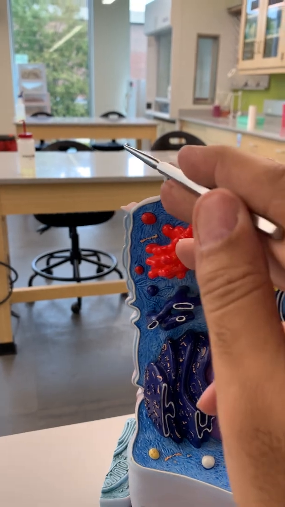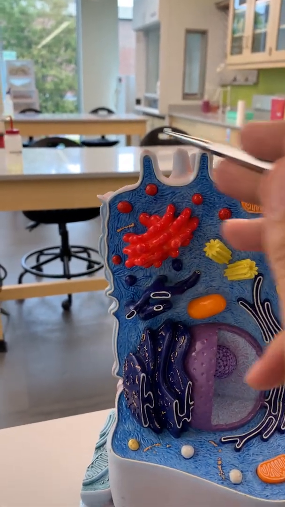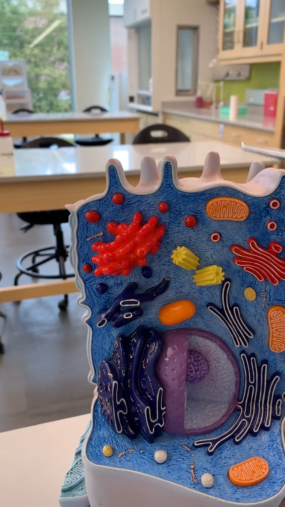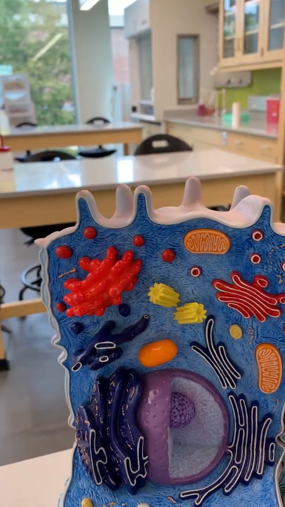In the cells of the intestine, instead of having one surface for absorption, we can increase the surface area of absorption by having those microvilli.